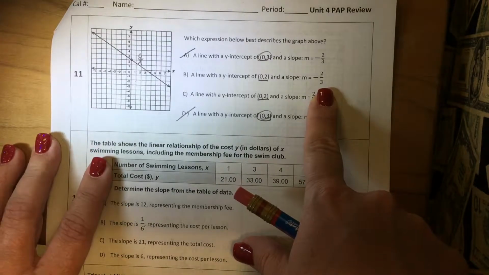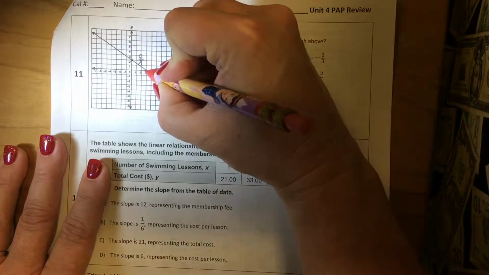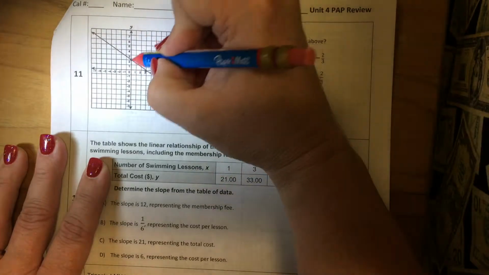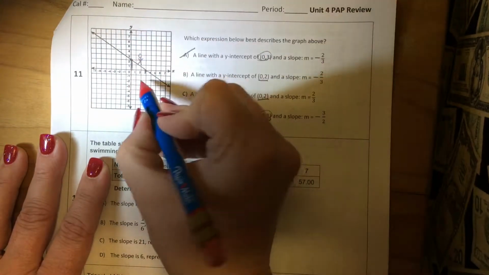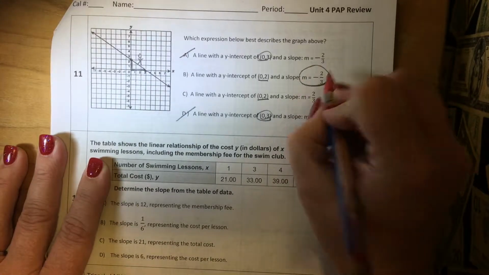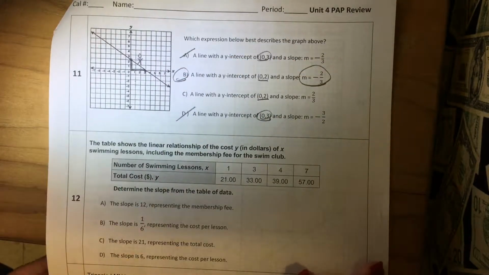And I can prove that further by picking two perfect points. So right there looks good, and right here was good too. So I am going down 2 and over 3, and it's negative. So that gives me a slope of negative 2/3. So that's B.